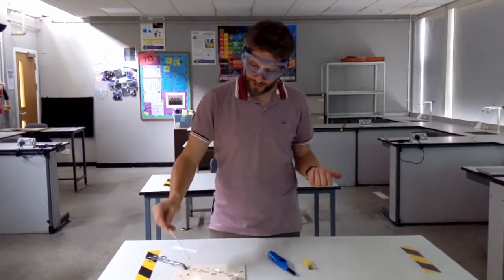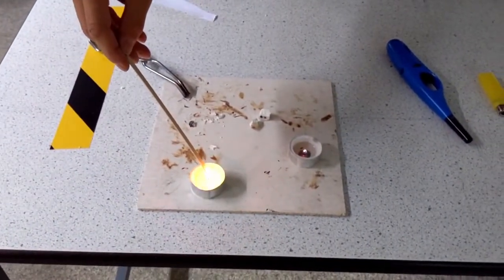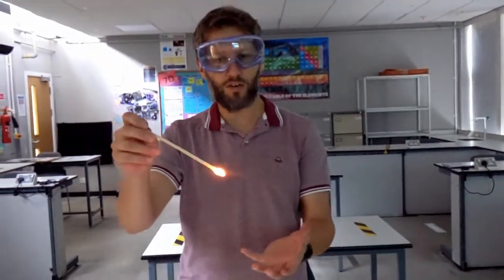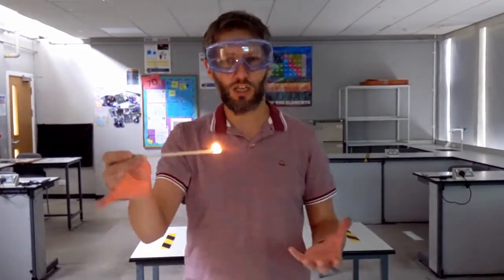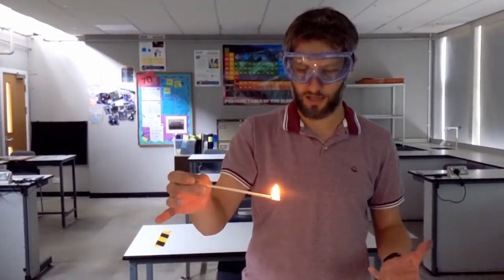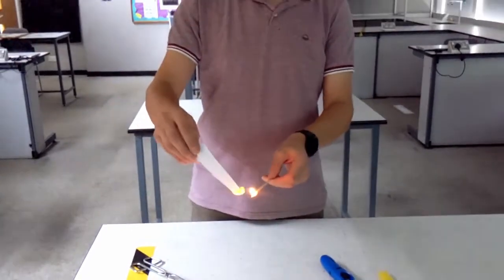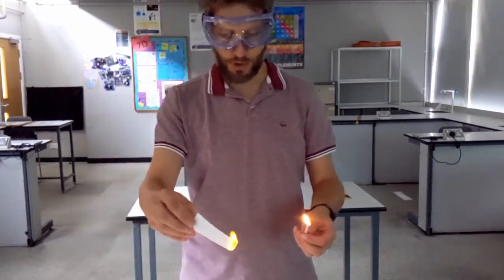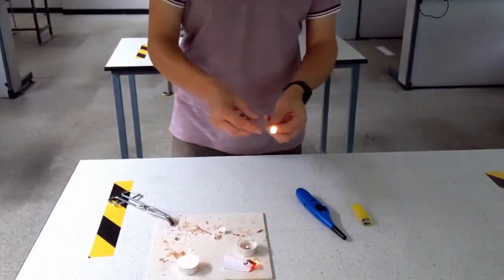So I've got a candle already burning, but wood is something that combusts very easily. So our little wooden splints, they will burn very easily. That's effectively combusting, and we're producing carbon dioxide and water here. Other things that you'll be aware of that will burn very easily is simply a bit of paper. Again, the paper is a fuel and it burns very easily, producing carbon dioxide and water.